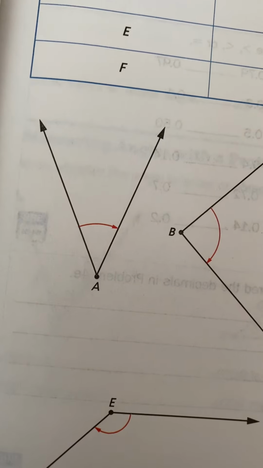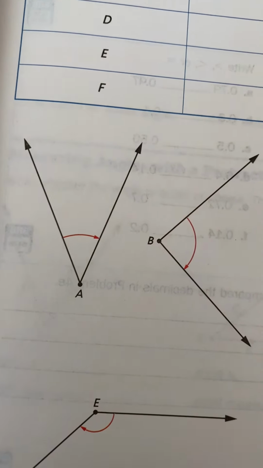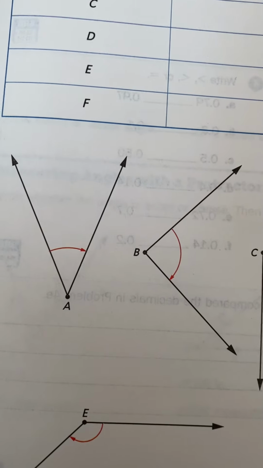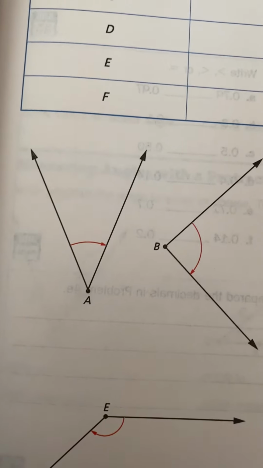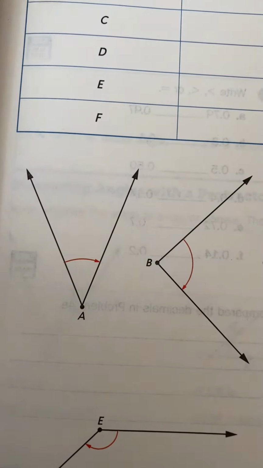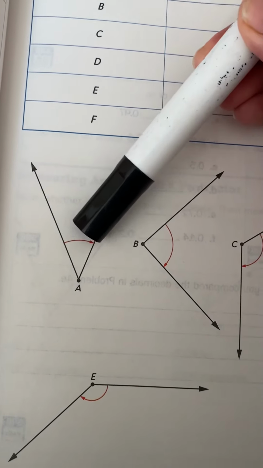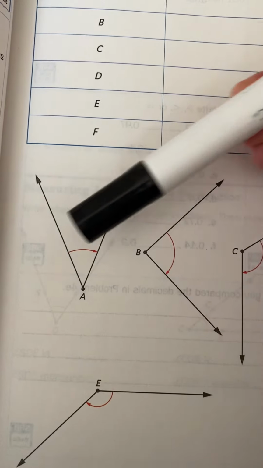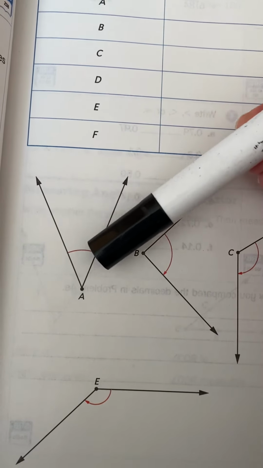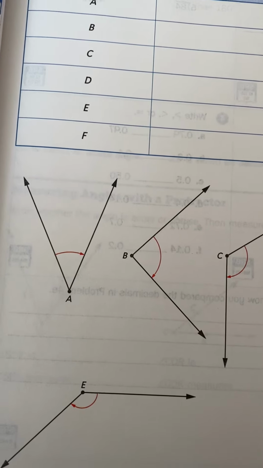Please pay attention to the arc. That's the red arrow that you see. Because remember, when we have a point, and in this case we have two rays that are coming out of point A, we need to talk about what exactly we mean. Are we talking about this open space right here? Or are we talking about this open space right there? So as you can see, the arc will help us to differentiate what exactly we're talking about.